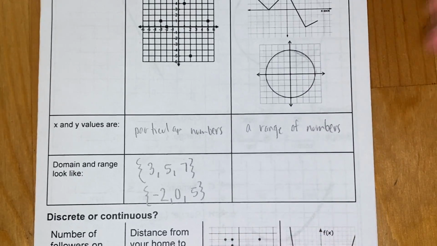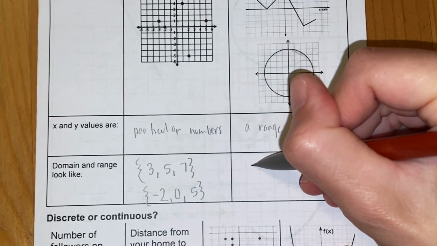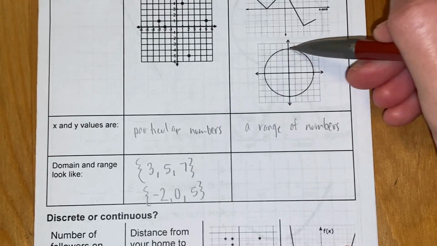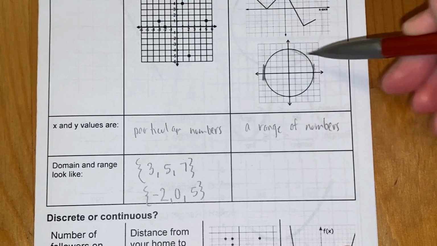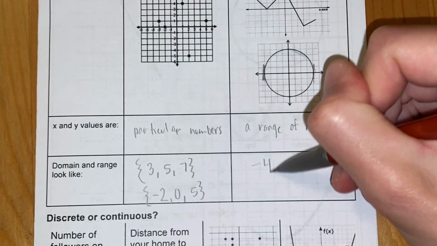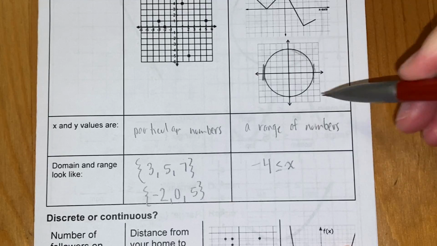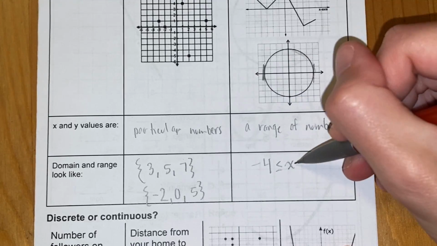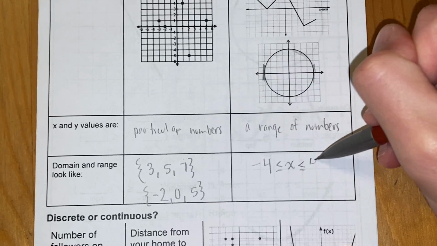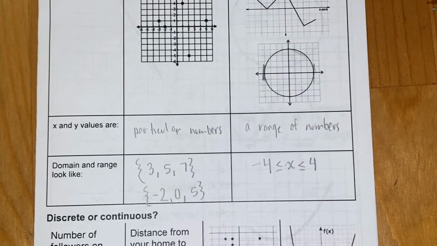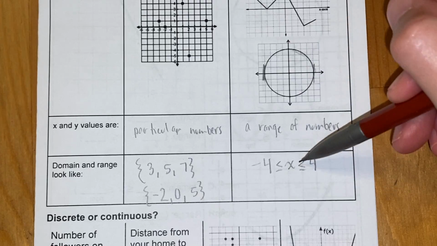And what the domain and range look like is the domain would look like this. Like let's say for this circle, the domain is the x values all the way from here to here. So that would be from -4, right? X can be -4, or it can be greater than -4, or it can be all the way to 4 or less than 4. Okay, so that would be what a domain looks like.